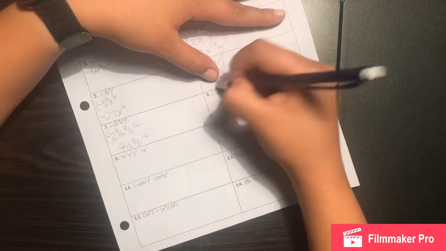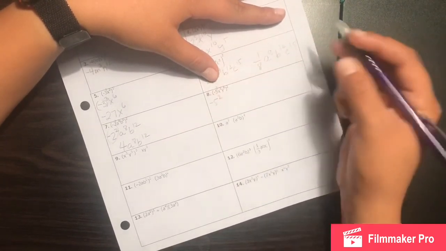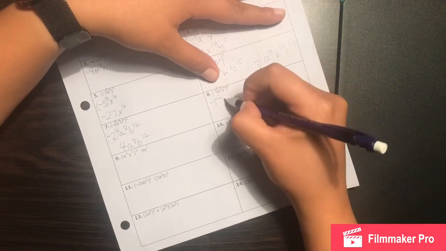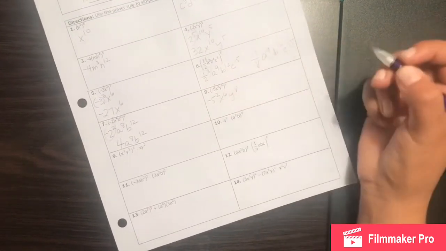So this negative 5 has a 1 on it. 2 times 1 is 2, so this is negative 5 squared. 3 times 2 is 6, so x to the 6th. 4 times 2 is 8, so y to the 8th.